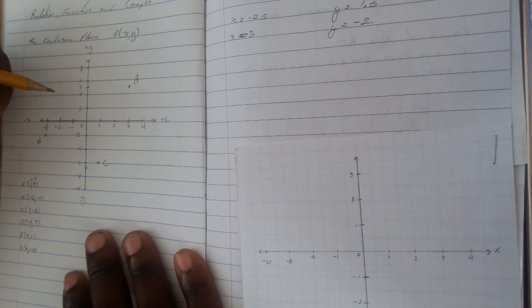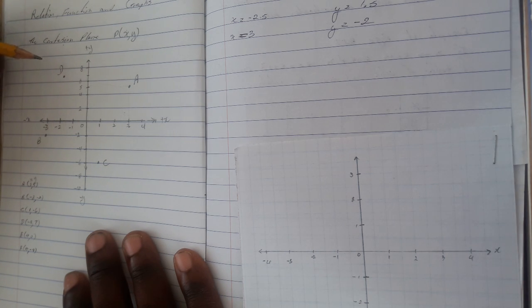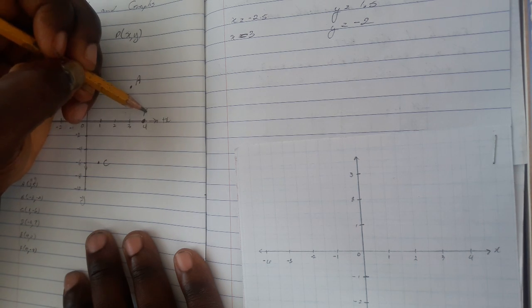D is at (minus 2, positive 7). Minus 2 on the x-axis, positive 7 on the y-axis. That's in the middle there. This is D. Then we have E. E is (4, 0). 4 on the x-axis and 0 on the y-axis. That is this point on the Cartesian plane.